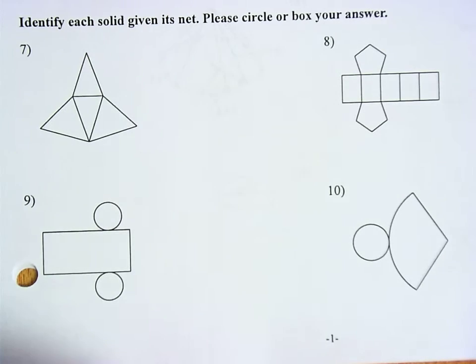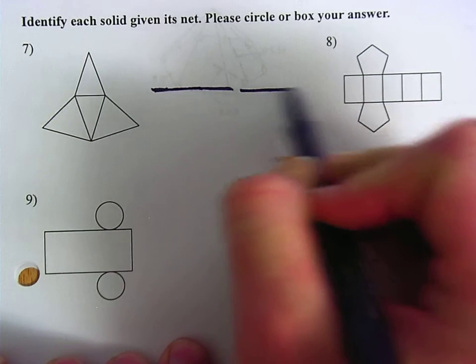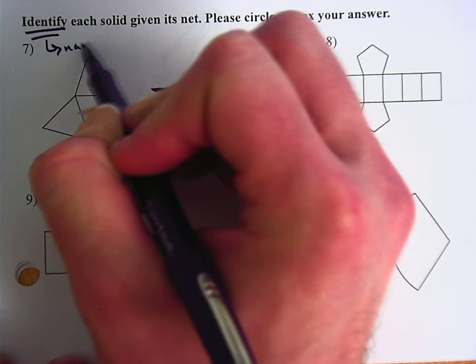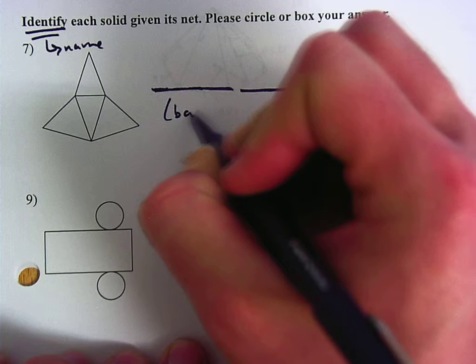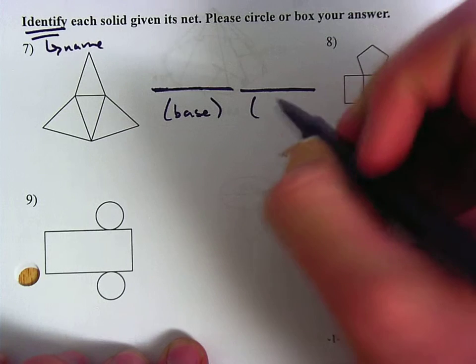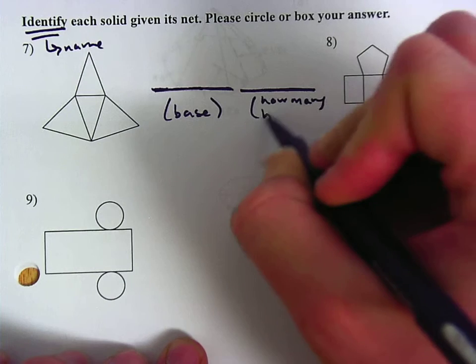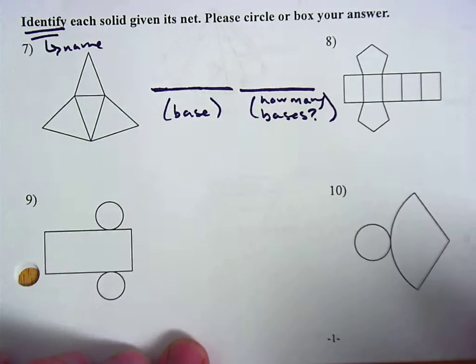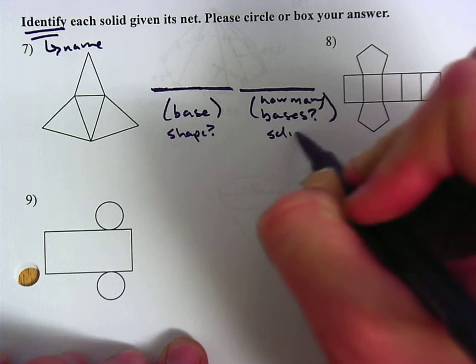All right, so 7 through 10 are actually really similar. They just want us to identify each solid. When somebody says identify, they want you to name it. There's another way to say give us the name. So we're going to follow that same formula. What's the base? What shape is it? And then how many bases? In other words, what's the shape of the base? And then which solid is it?